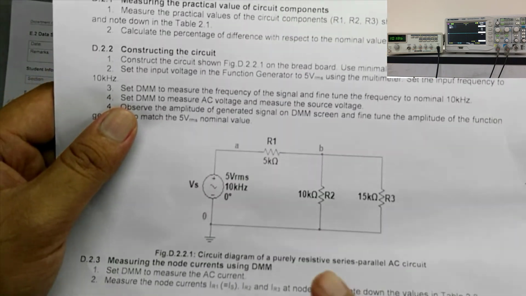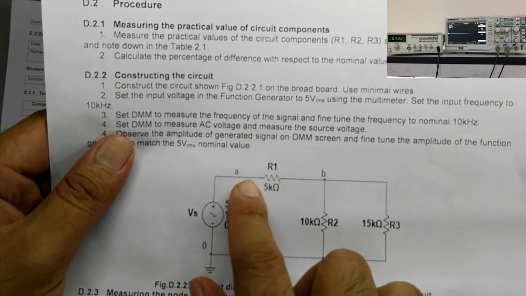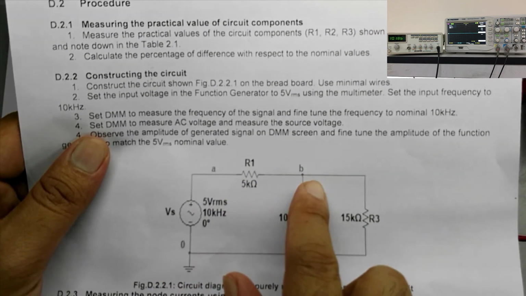From the circuit diagram, we see that the voltage across R1 will be VA minus VB.